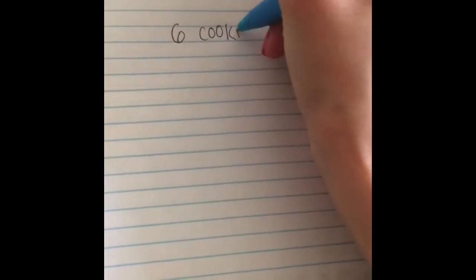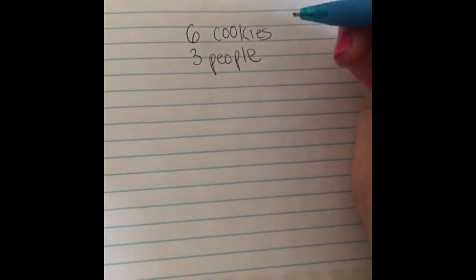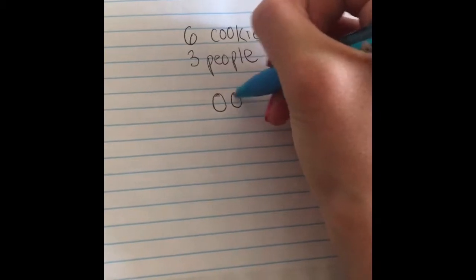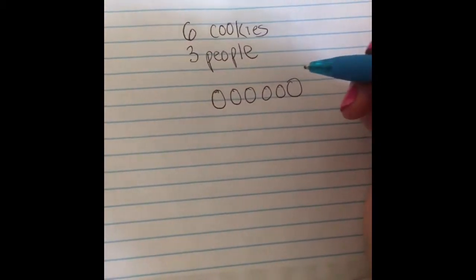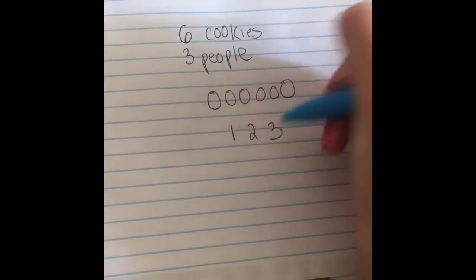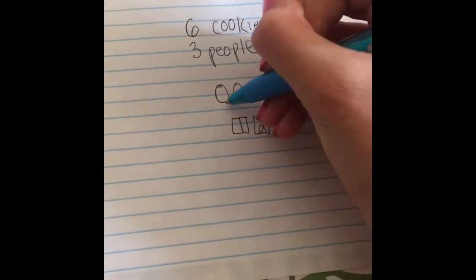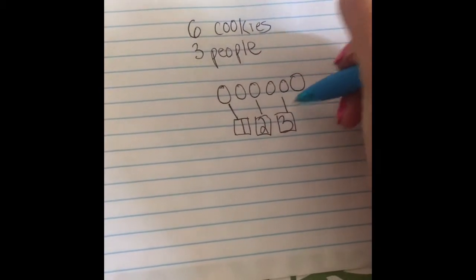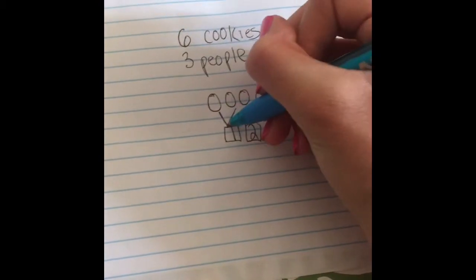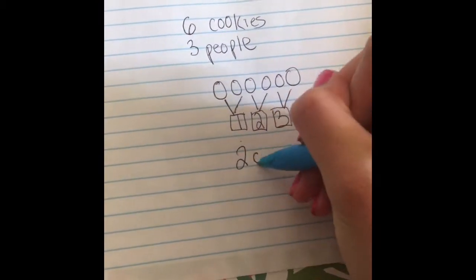Once a child understands the visual way of division, they can then do it through word problems on their own paper. So if there are 6 cookies and 3 people, how many cookies does each person get? So we have 1, 2, 3, 4, 5, 6 cookies and 1, 2, 3 people. So we can draw it out so they can understand it. One person has 2 cookies.